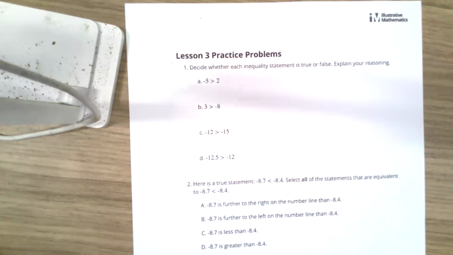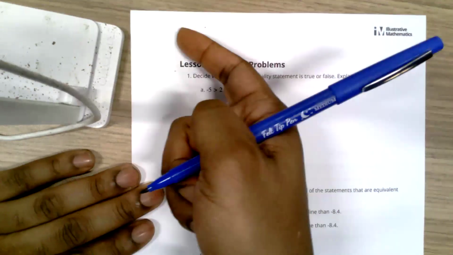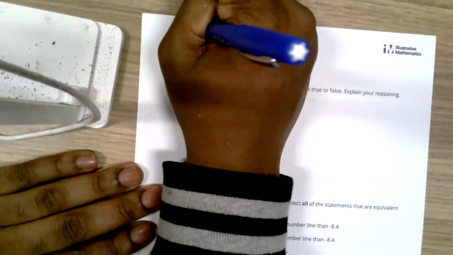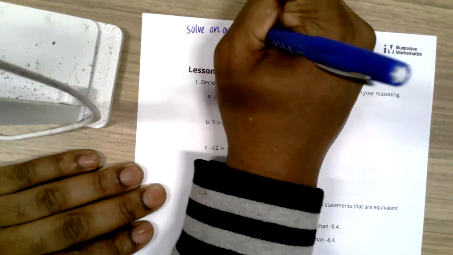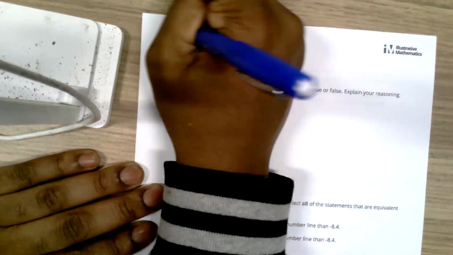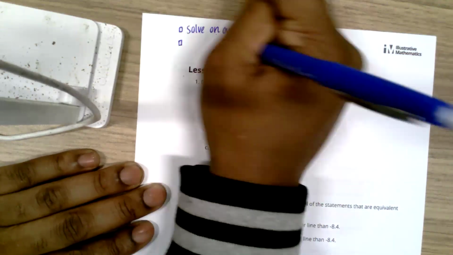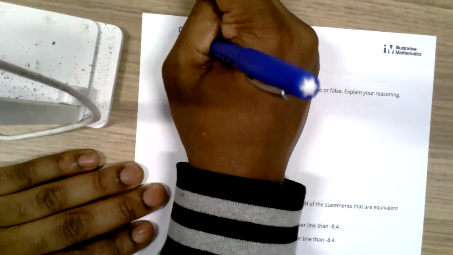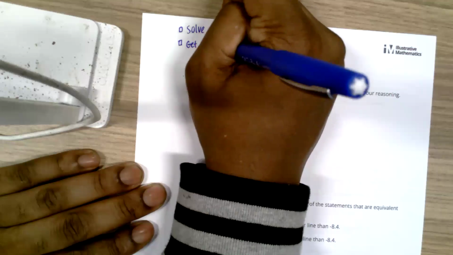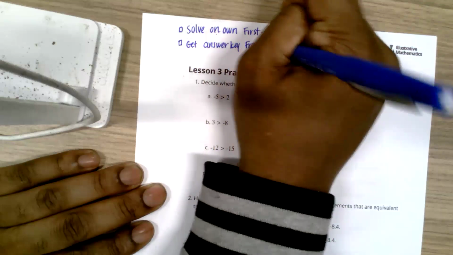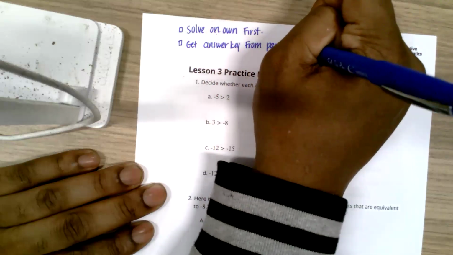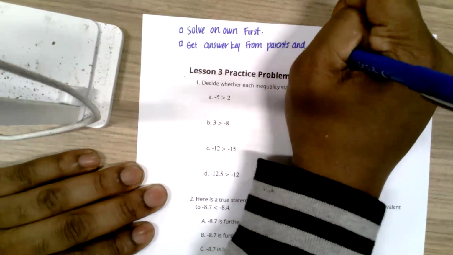So, the way I need you to do this lesson moving forward is you want to solve everything on your own first. Then you want to get the answer key from parents and check answers.